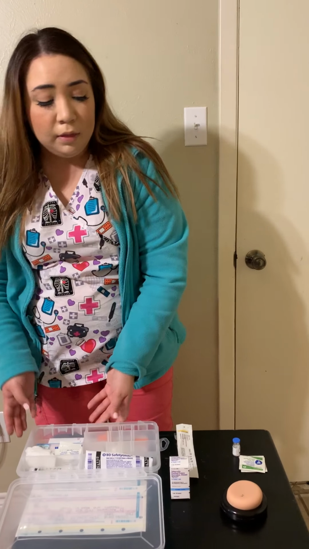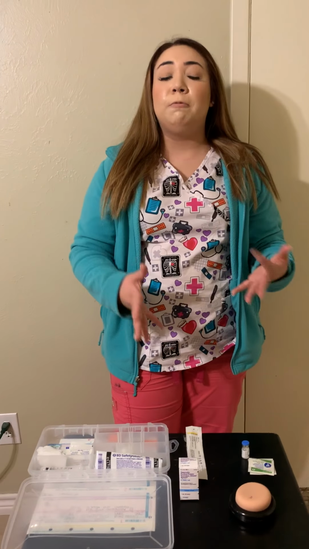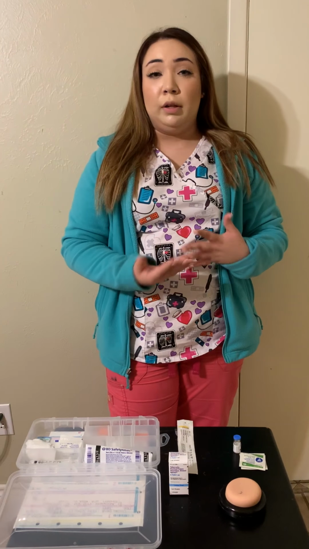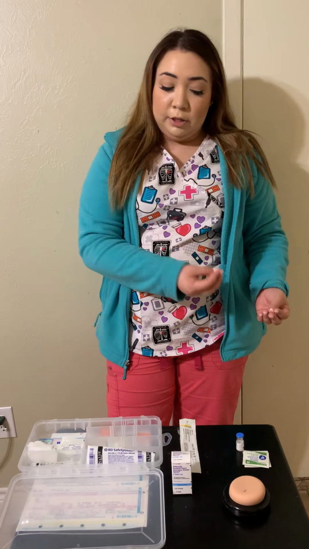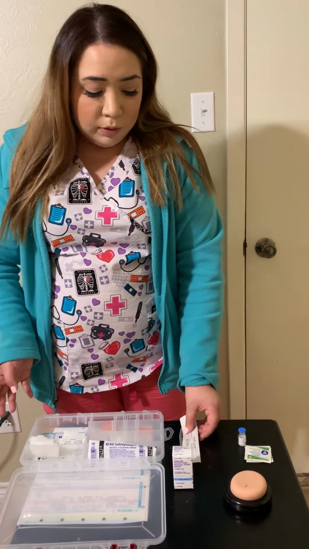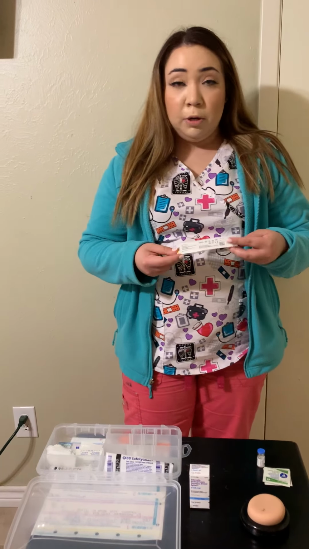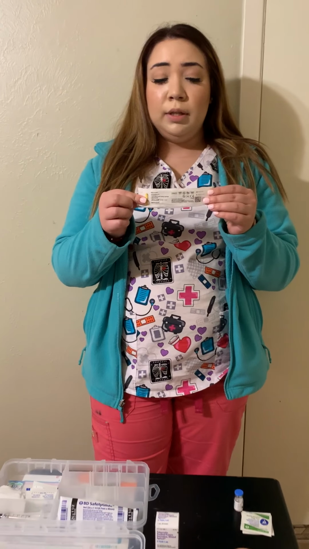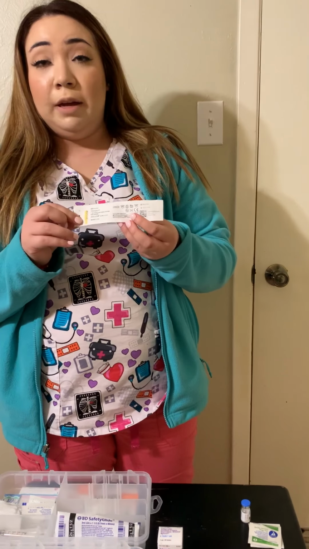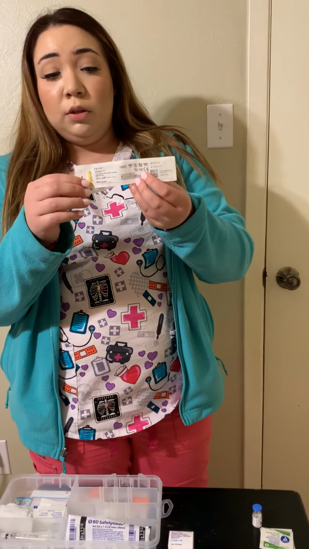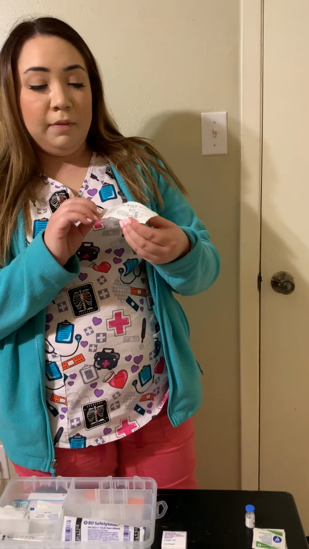Now that we have everything, we want to make sure we verify the name and date of birth with our client. We want to make sure they don't have any allergies, and if not, then we can go ahead and proceed to gathering our materials. Our materials consist of a tuberculin syringe. Our needle measures at 25 gauge with a length of 5/8 of an inch.